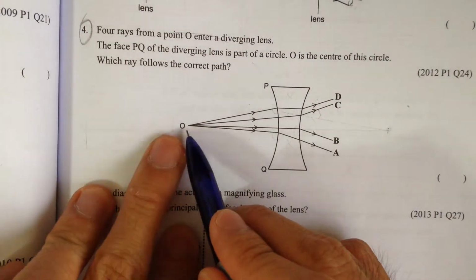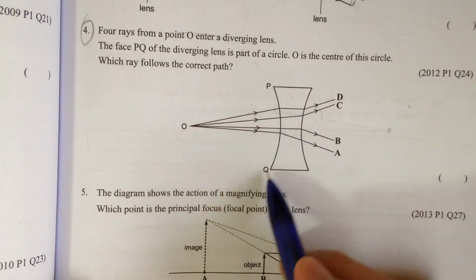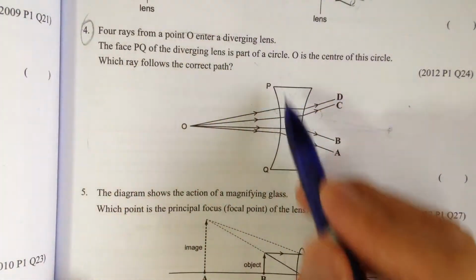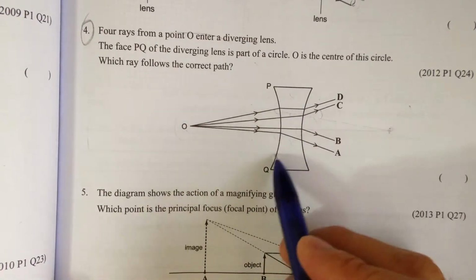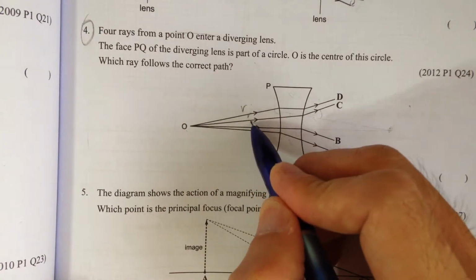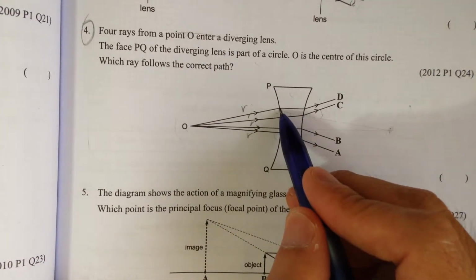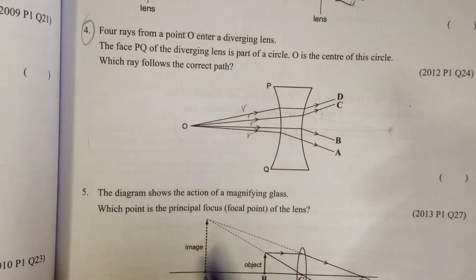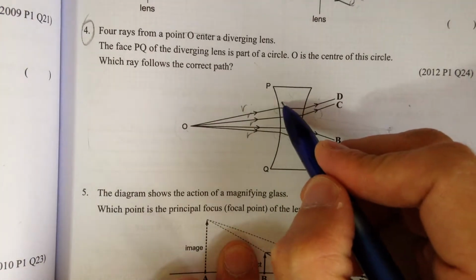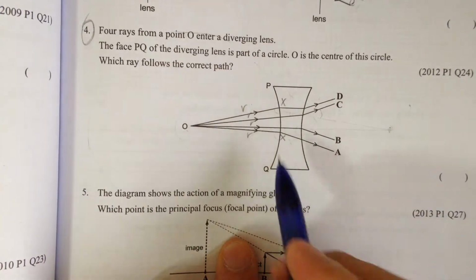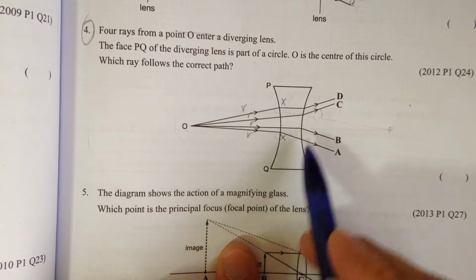Now this is the center of a very, very large circle, so we are only able to see the arc length of the circle. Obviously all 4 rays that are coming out from this center to the arc are all radii. So if all 4 rays travel along the radius, the point where it touches the surface here will not bend. So there are already 2 options that are wrong, option D and option A, because they have bent. We are only left with option C and B.